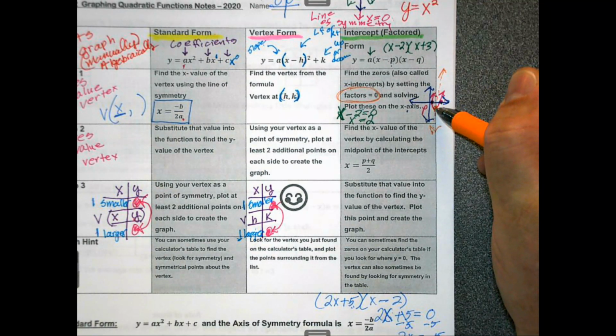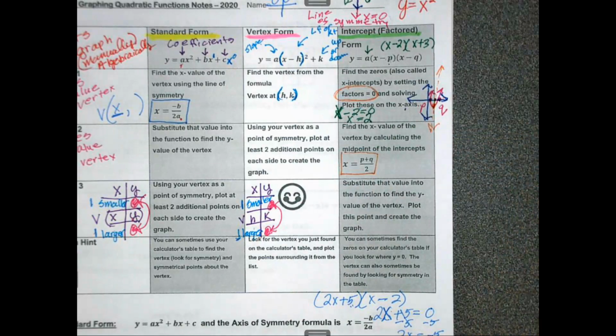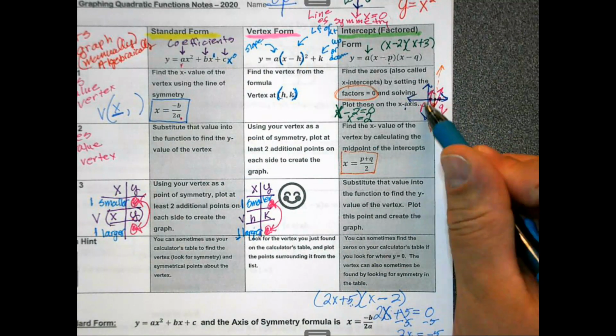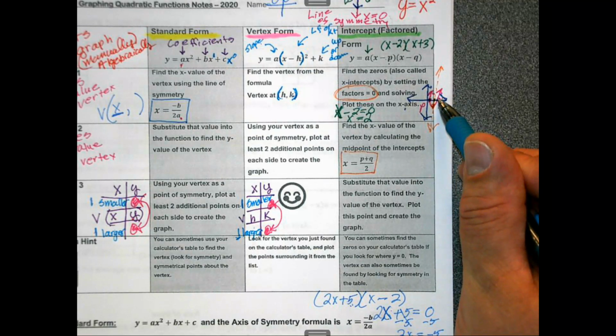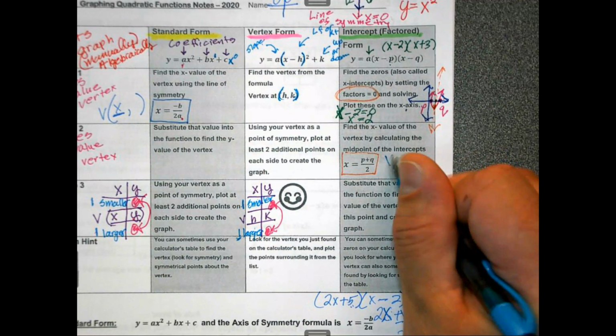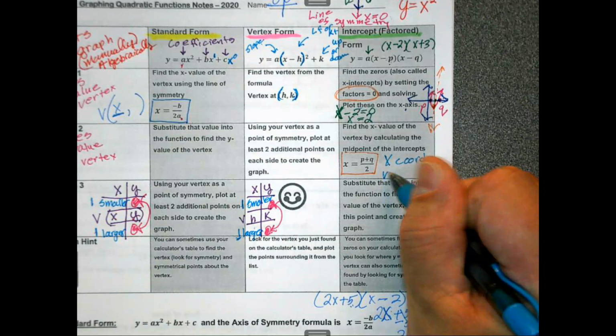To get this x value of the vertex, we use this formula, which is nothing more than taking the average of P and Q. Take these intercepts, add them together, and divide by 2, and that's going to give you the x coordinate of the vertex.